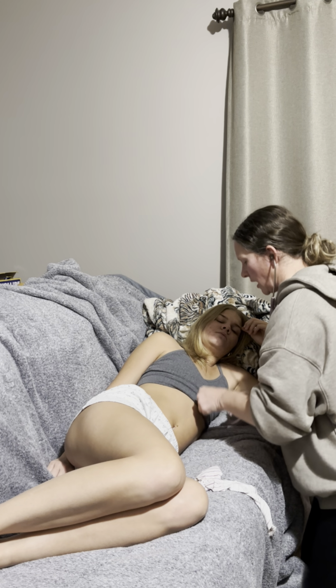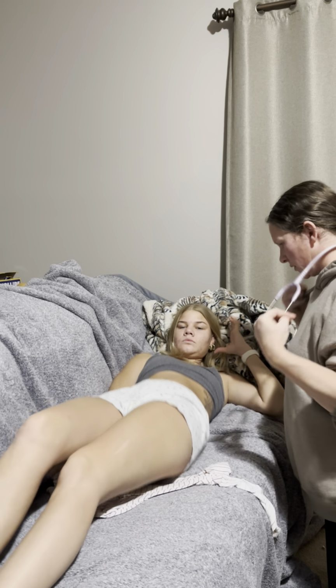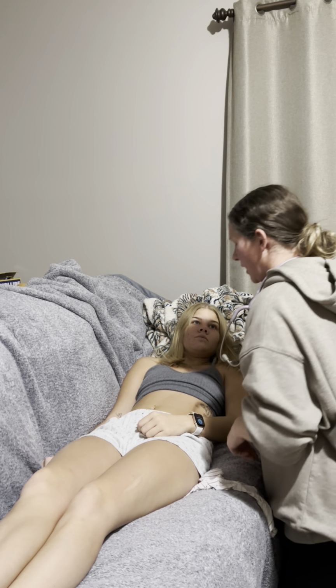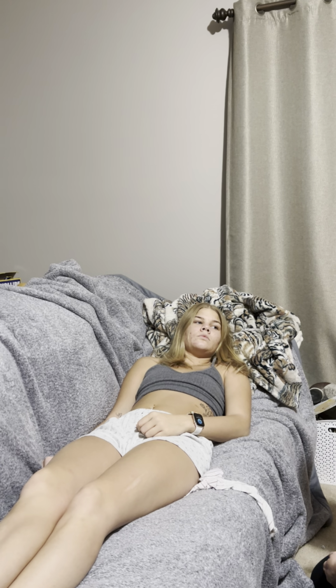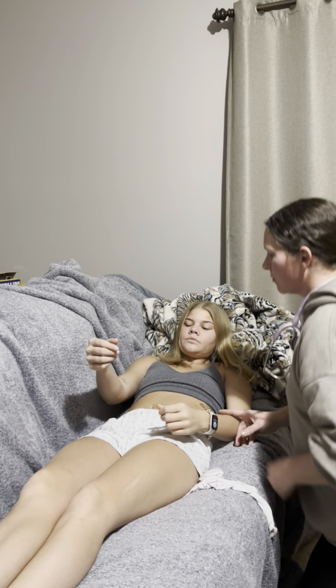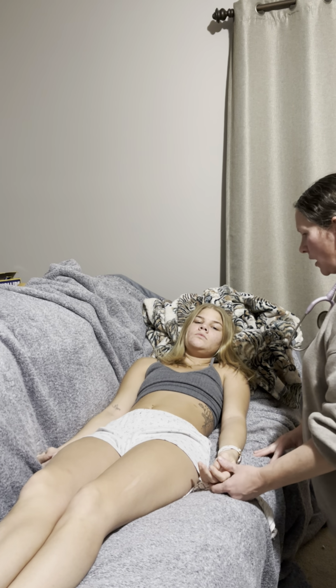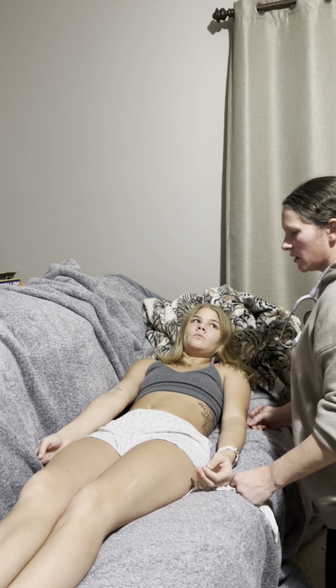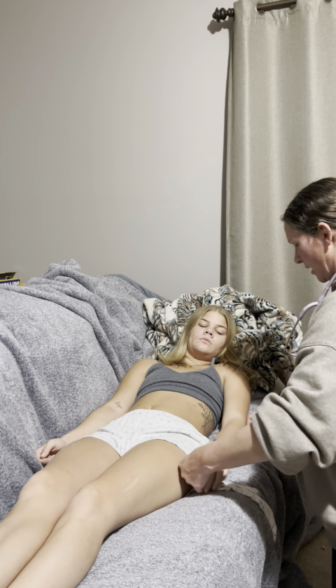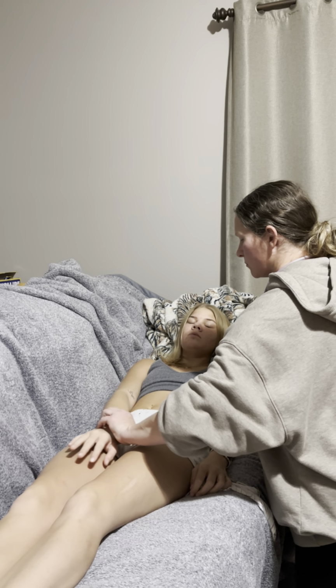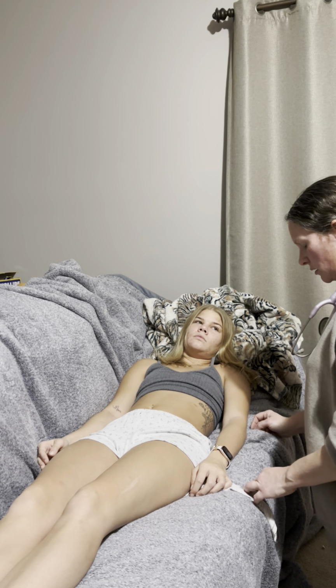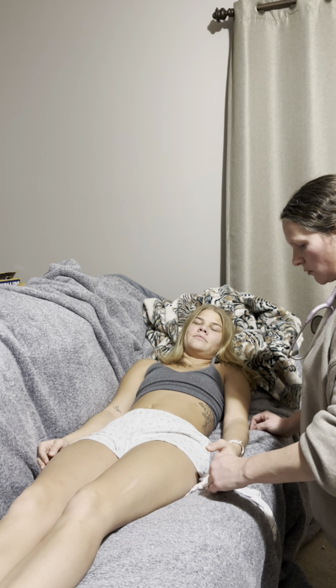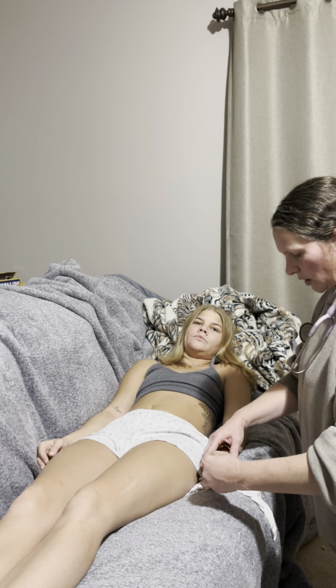Perfect. Again, no abnormal sounds there. So we'll go ahead and move on, and I'm going to inspect the arms. So bilaterally, they are pink and warm to touch, and it doesn't appear to have any bruising, swelling, does have a tattoo, but no ulcerations, anything abnormal.